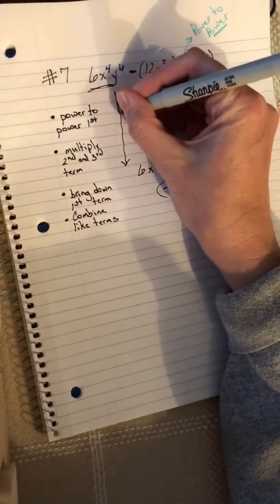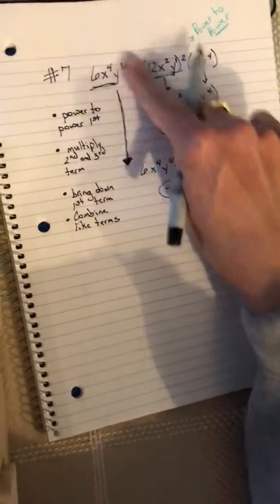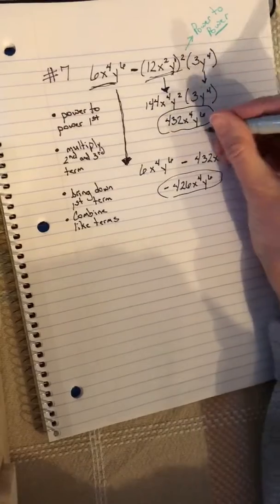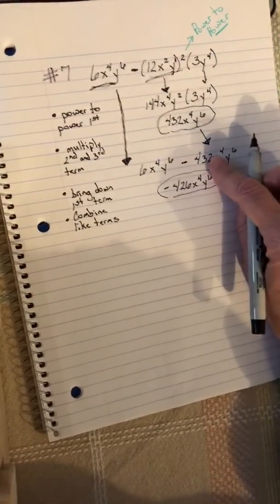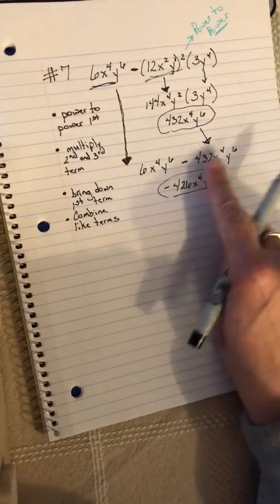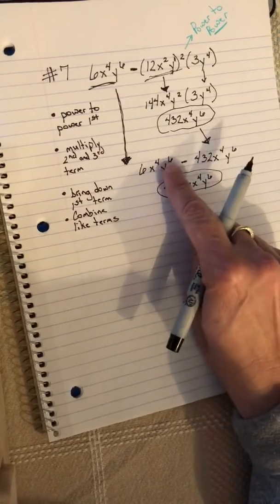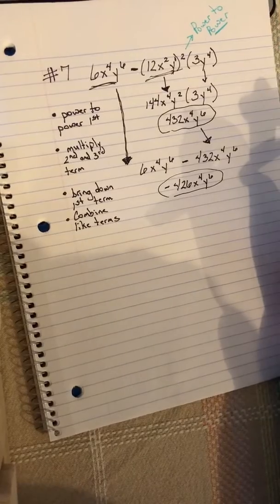Then I needed to bring down the first term, which is 6x to the 4th, y to the 6th, then the answer that we just got for the second and third term. We want to notice that they have the same exponents to the same power, so we can combine like terms.